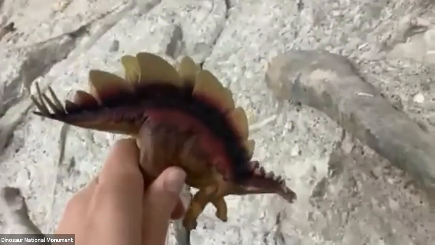I will give you a hint. It belongs to this dinosaur right here. Any guesses? Yeah, so I'm seeing it now. This is a tail spike.